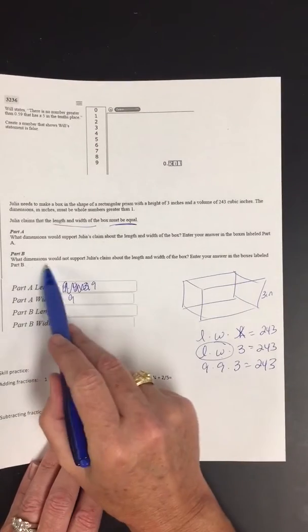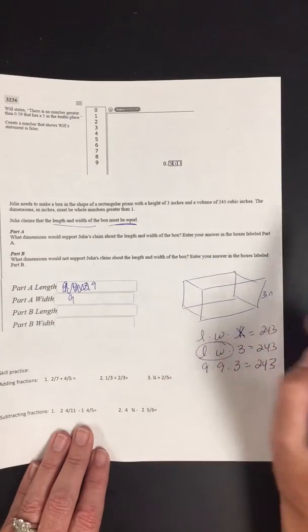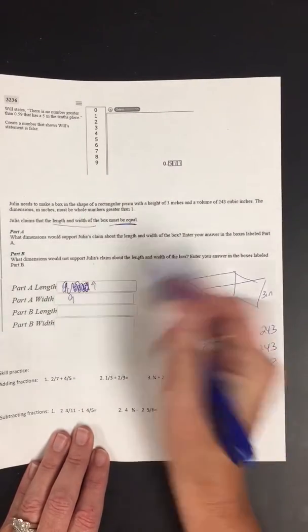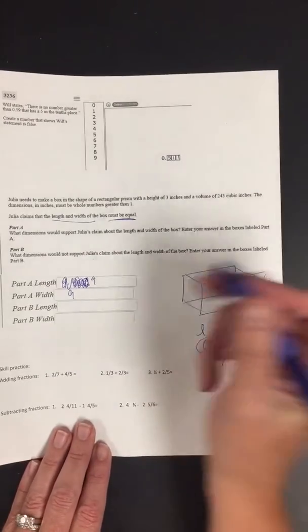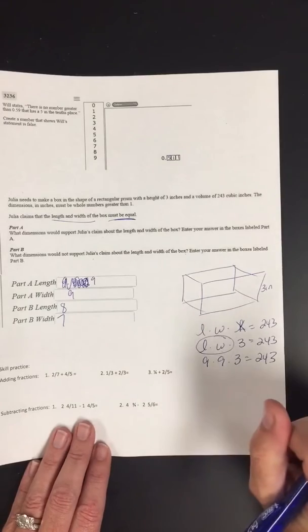B, length and width. What dimensions would not support Julia's claim about the length and width of the box? Enter your answer in the boxes labeled part B. So it would be basically anything besides a 9 and a 9. You could say 8 and a 7, whatever it is you want.